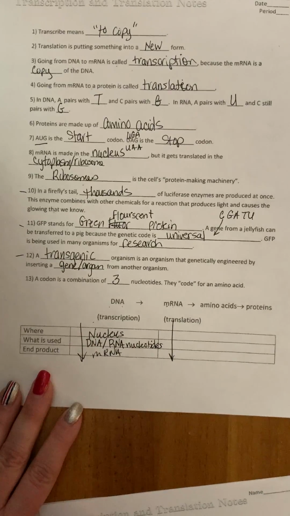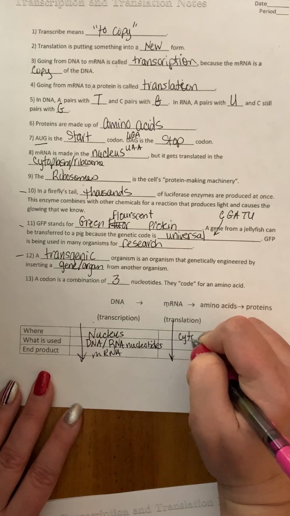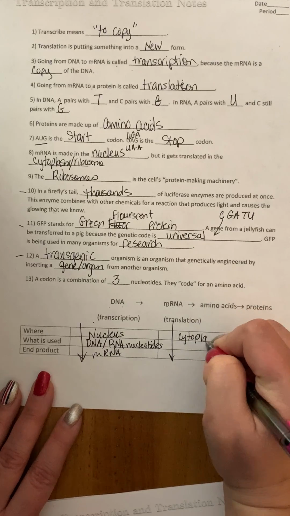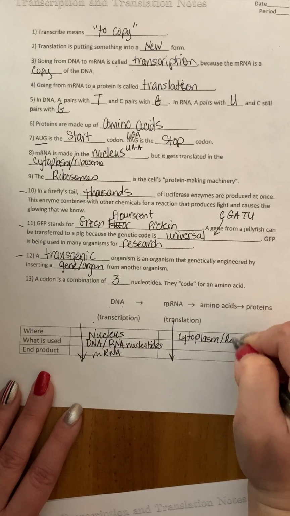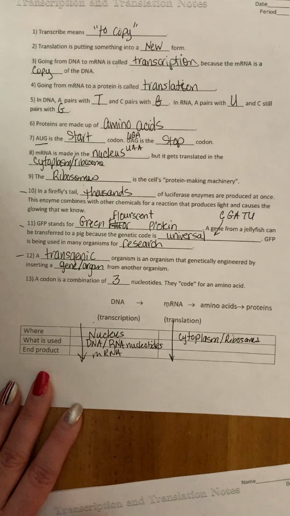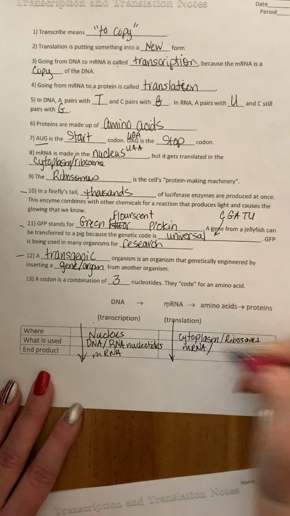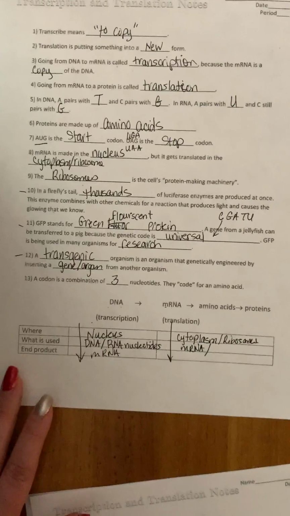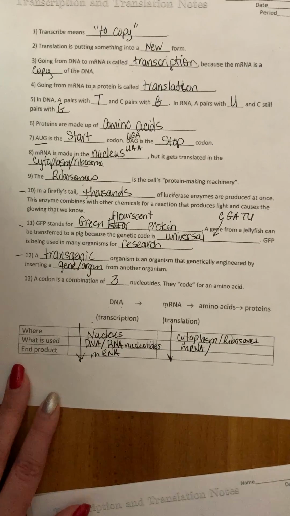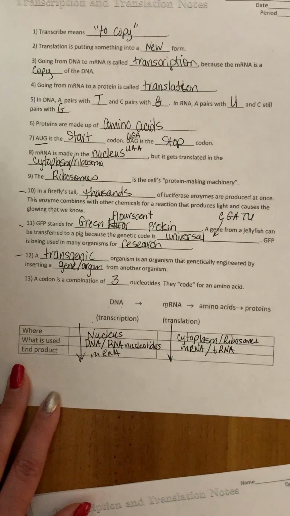Translation takes place in the cytoplasm, or more importantly, the ribosomes. And what is used? The messenger RNA is used, and then it's read in the ribosome, and the tRNA will come in, and we'll watch a video on this next week.